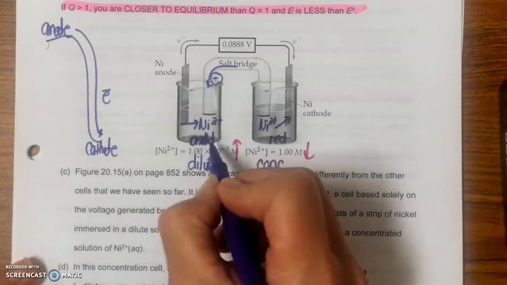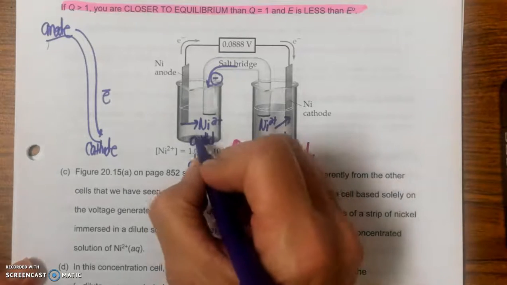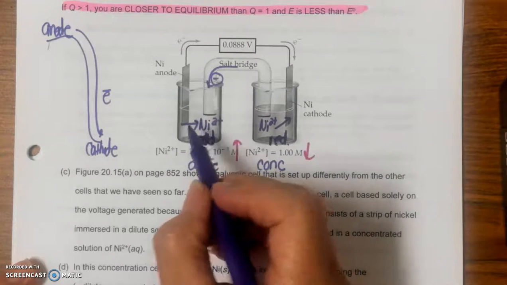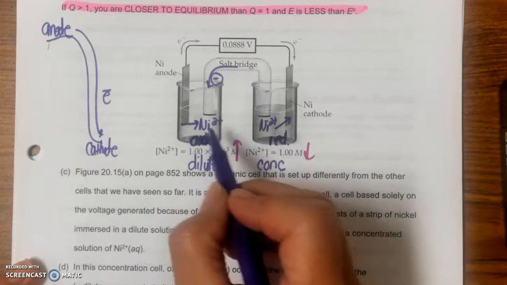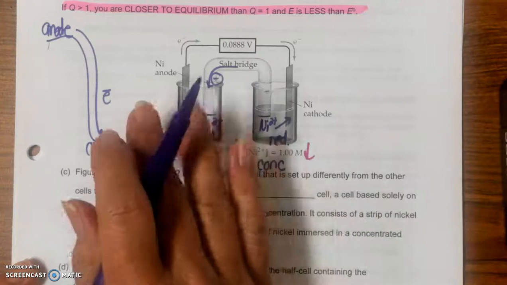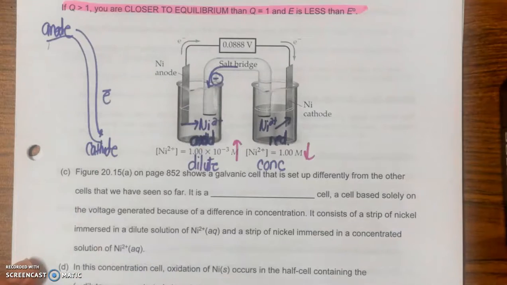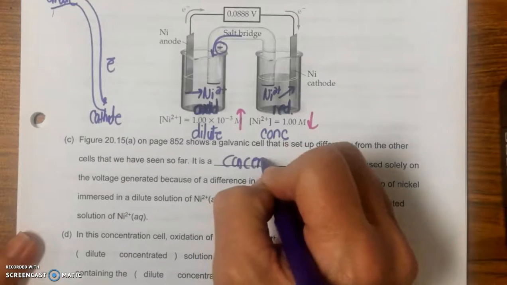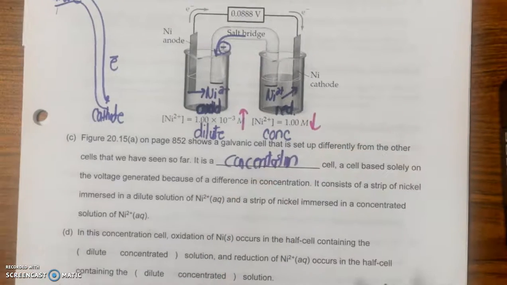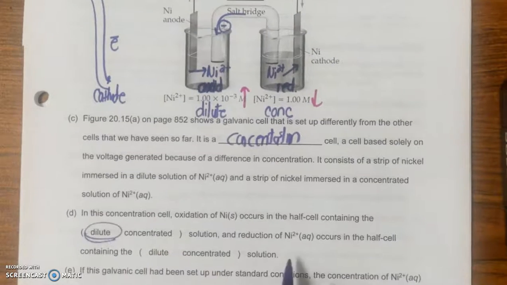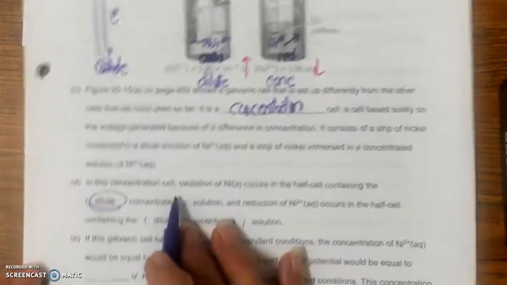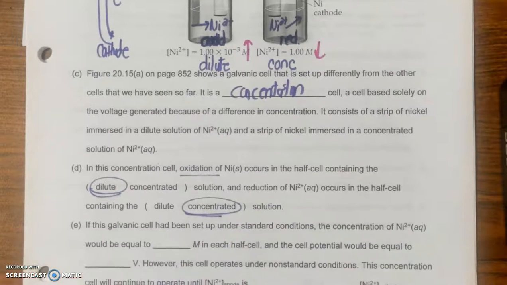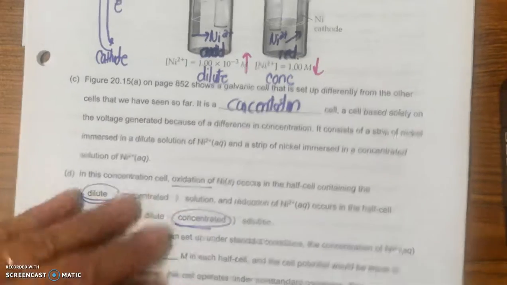So as normal, at my anode, I'm going to get oxidation. At my cathode, I'm going to get reduction, but it is driven by this equilibration of the concentrations, with dilute being over here and concentrated here. So this is a concentration gradient. In the half cell containing the dilute solution, you'll have oxidation. And in the half cell containing the concentrated solution, you'll have reduction. Okay.